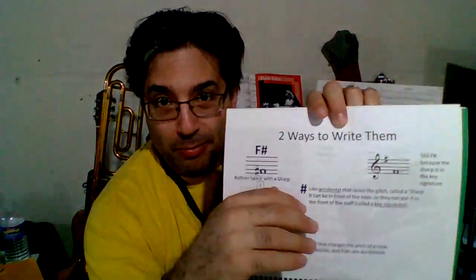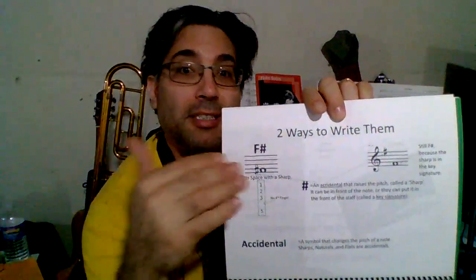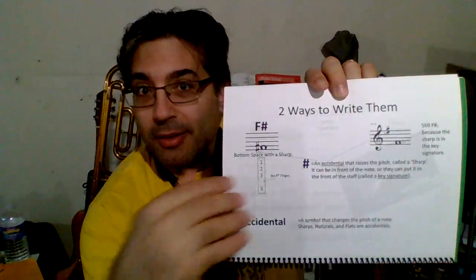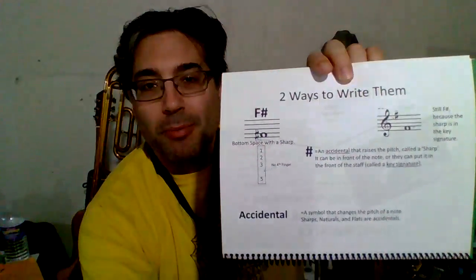Now, you're going to be starting off with F sharp instead of F, but I don't want you to get confused that that's what F is. And no, this is F sharp. There's going to be another note called F that doesn't say sharp, and that's going to be different.